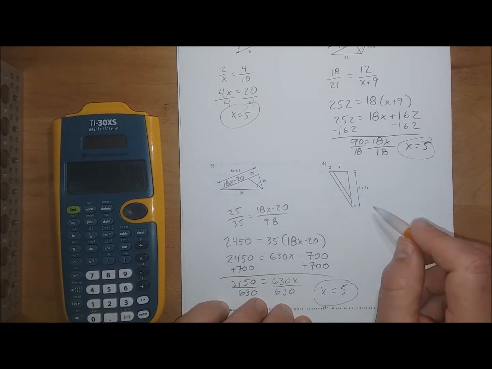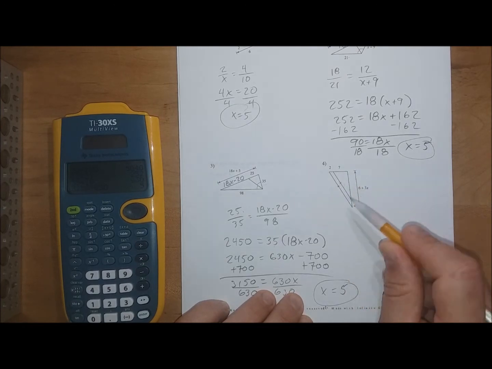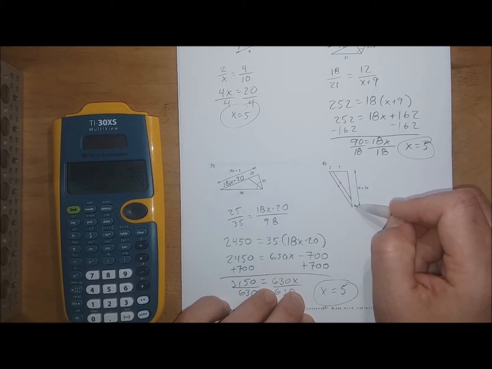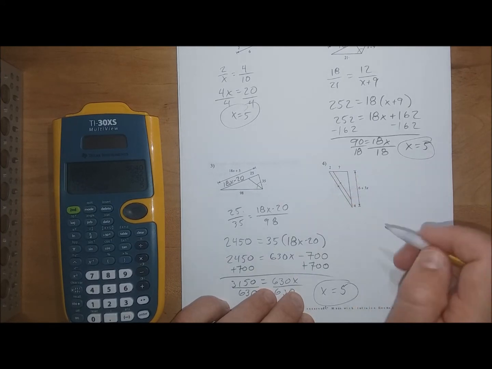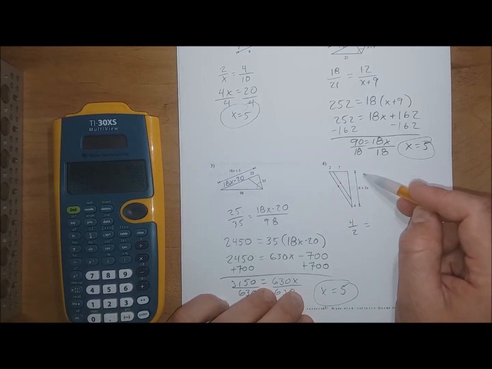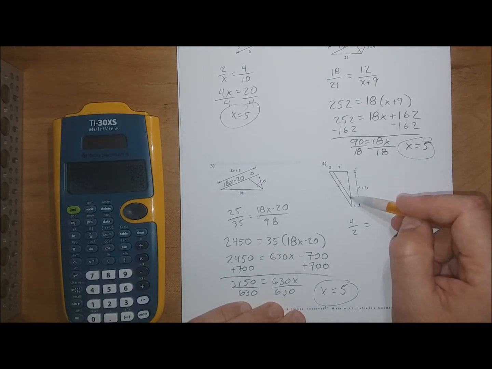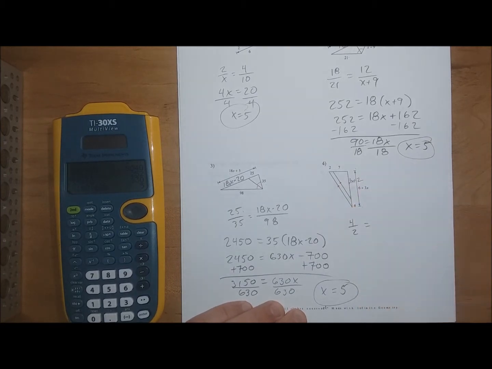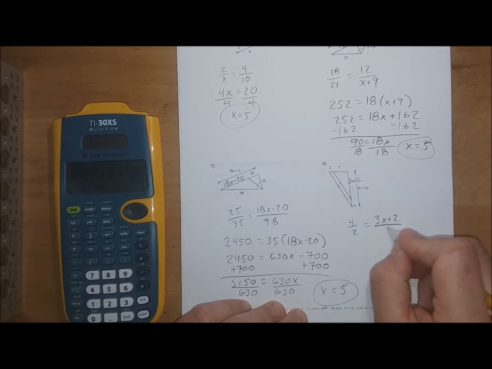Last one here on this page. What have we got? This segment is 4, that's 2, and that's 7. This time we have parallel lines, and we know that parallel lines essentially create similar triangles, so these sides will be proportional to one another. 4 over 2 should equal this side over 7. But what is this side? The whole thing is 6 plus 3x, so this is 6 plus 3x minus 4. So it's 2 plus 3x, or 3x plus 2. I like to put the variable first. So that should equal 3x plus 2 over 7.